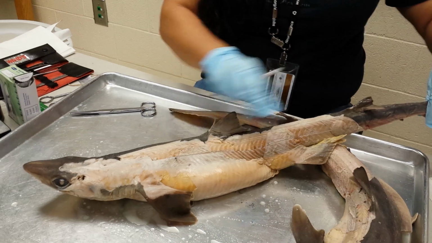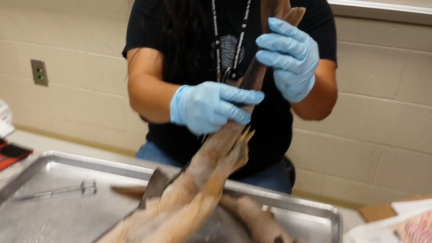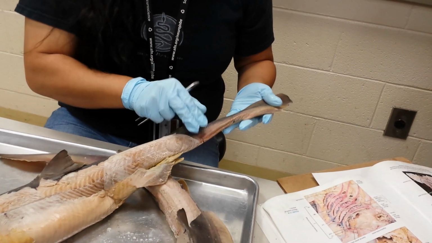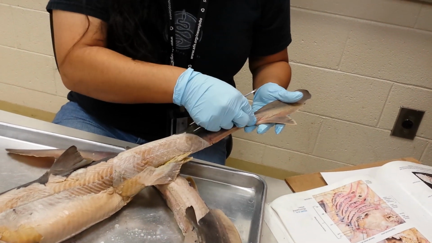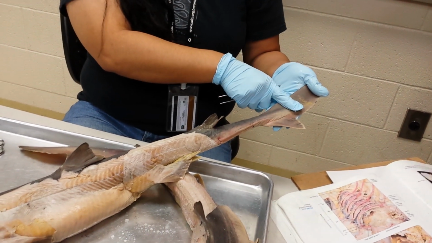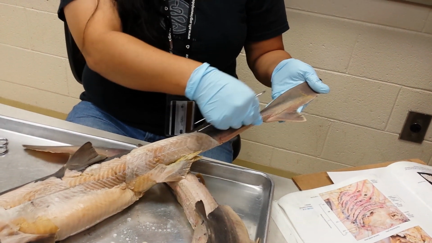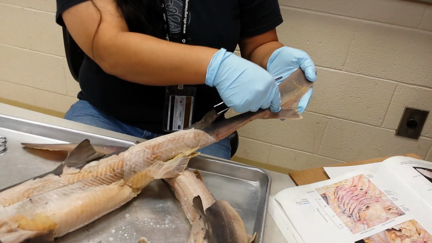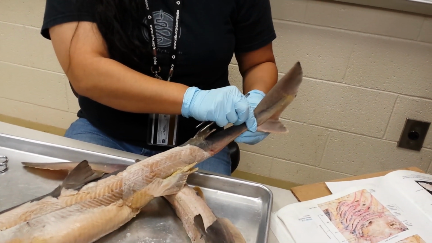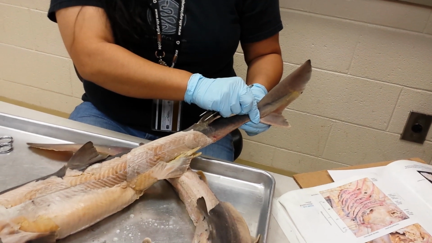You have a caudal fin, and you can see that the muscle part of the tail extends into the caudal fin. This muscular portion is called the keel, and the keels run lateral to the mid-sagittal plane.